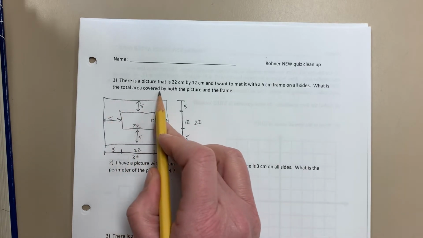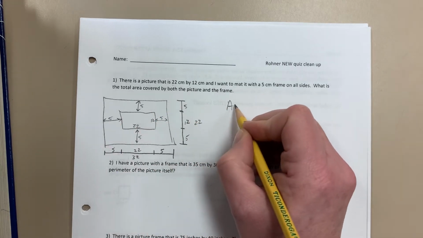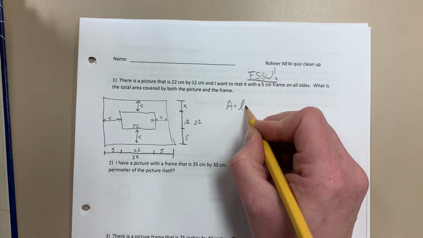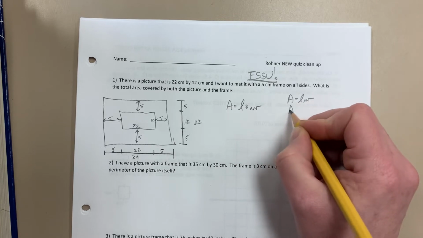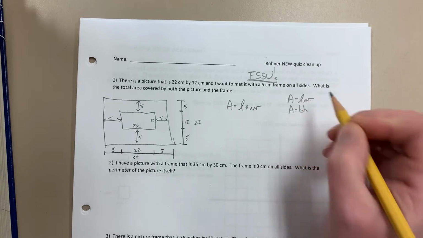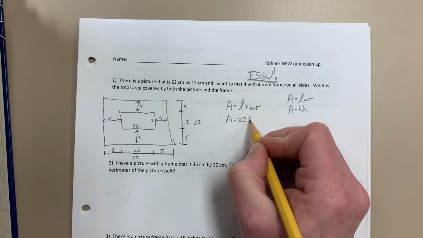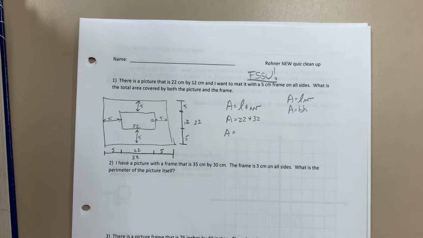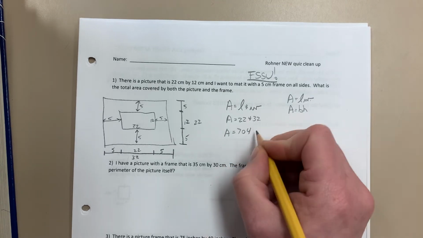What's the total area covered by both the picture and the frame? Well, this becomes very simple with good setup. Make sure you FSSU. Writing the formula is length times width. You could also write A equals length times width, or a more traditional formula is area is base times height, but I believe you learned this in 5th grade. Now we substitute 22 times 32. You will multiply it out because you should be able to do that.